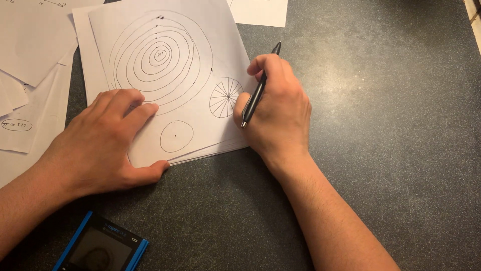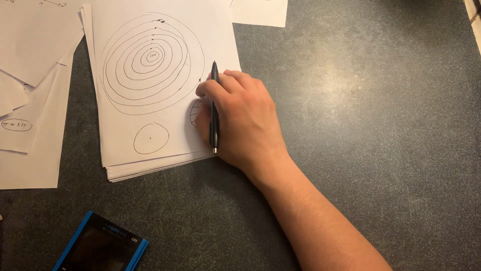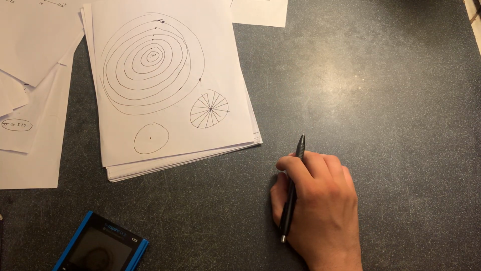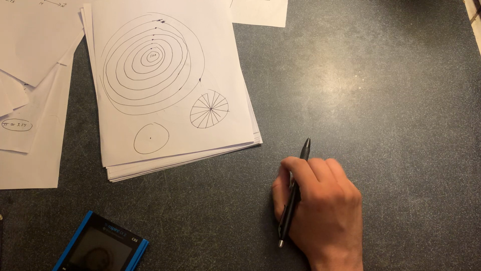So that's why they believed that everything was symmetrical. I mean, this is an example of symmetry. Other than that, this is interesting. So I just thought I'd share that about the sun.